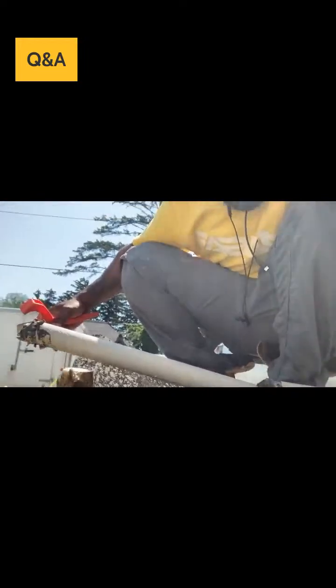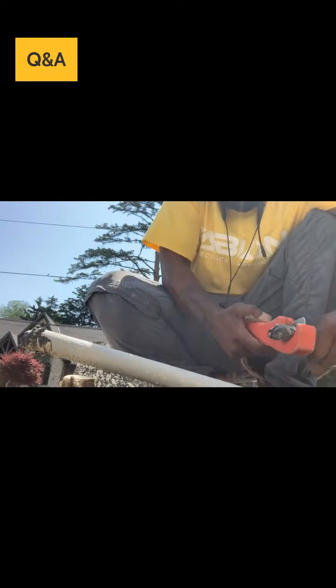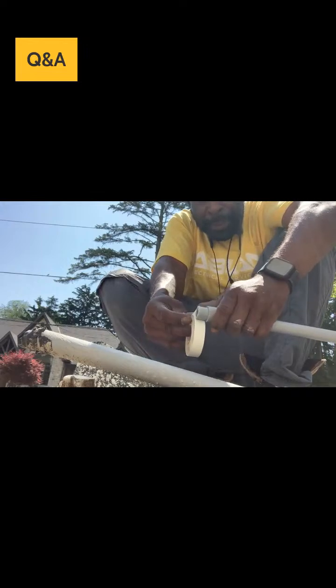Basically what I'm going to be doing is running this PVC conduit to the other end of the wall, and I'm going to snip this off like this with my Coreline cutters. And I'm also going to place some tape at the end of the pipe, that way it doesn't get gravel inside of it.